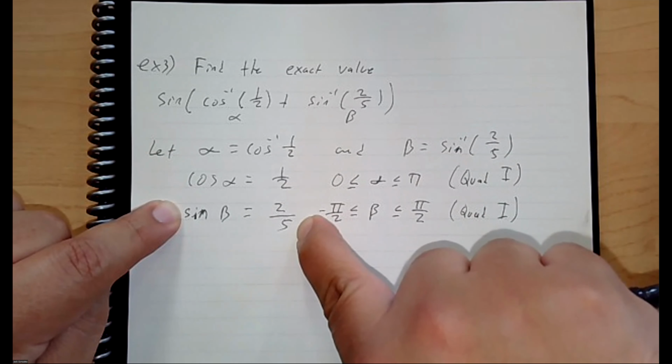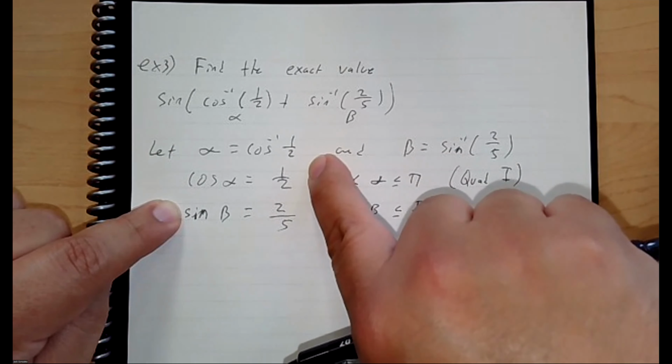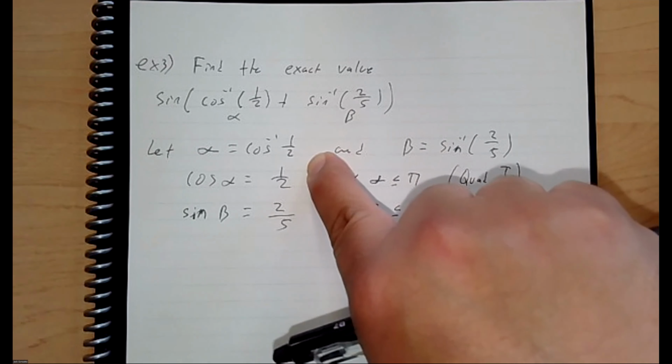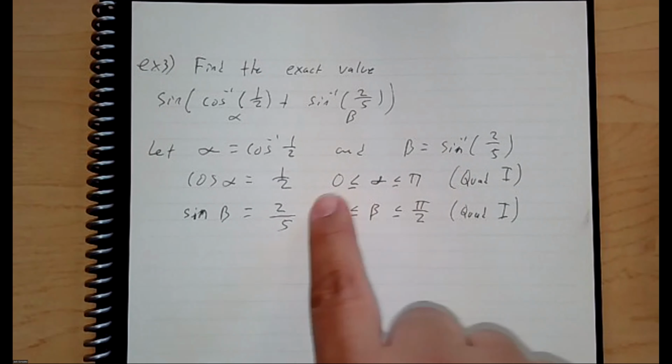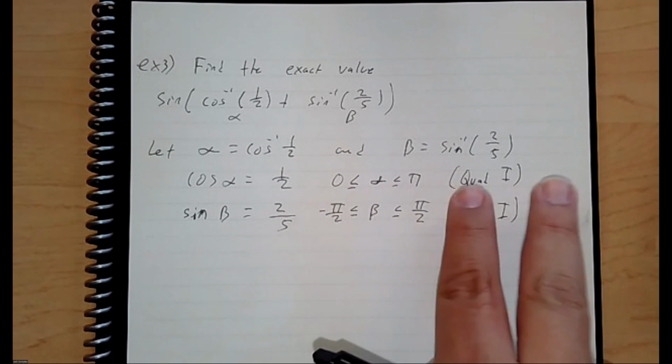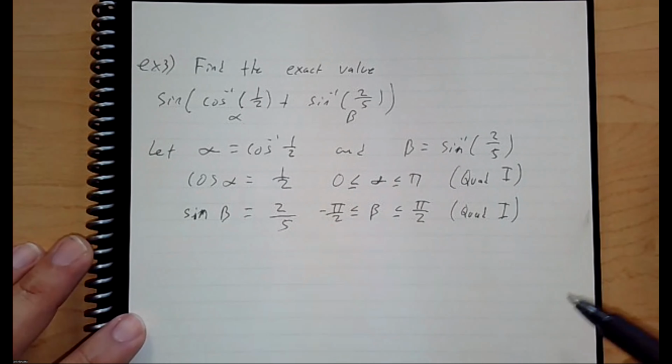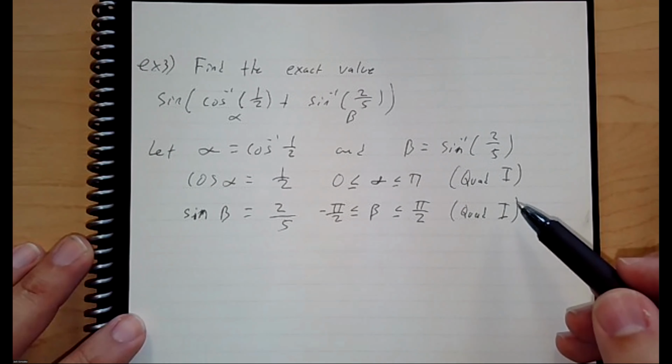Cosine is negative in quadrants 2 and 3. But it's defined between 0 and pi. So this piece guarantees quadrant 1. These pieces together, okay, that's how I reason what quadrant we're in.